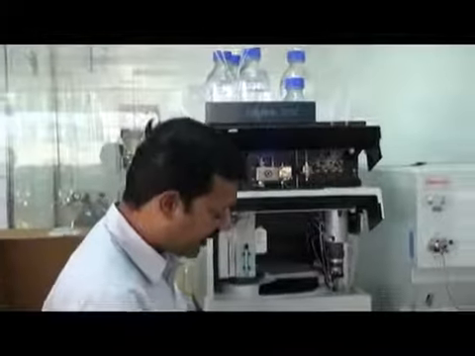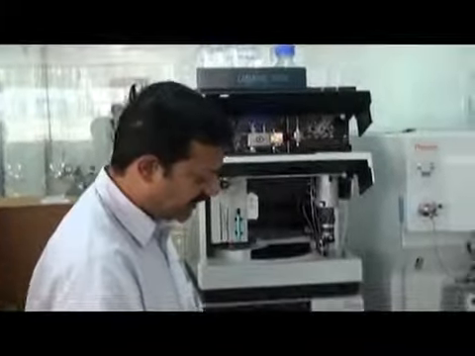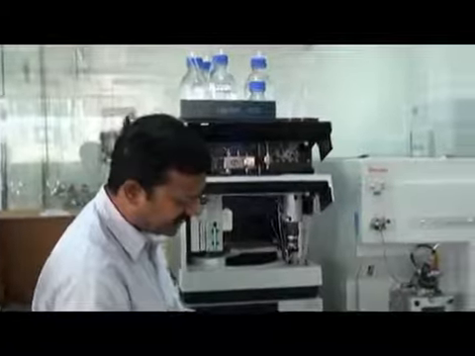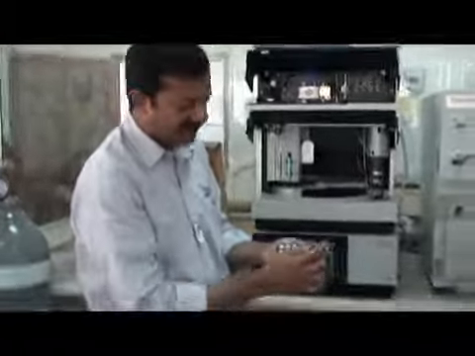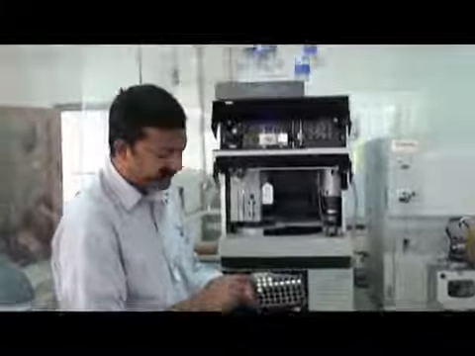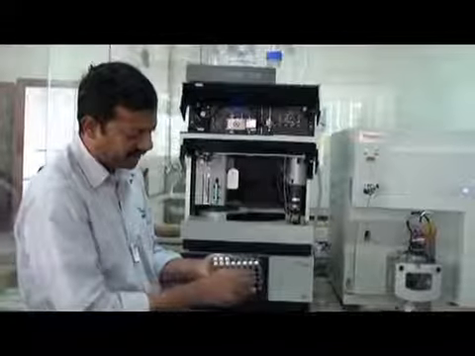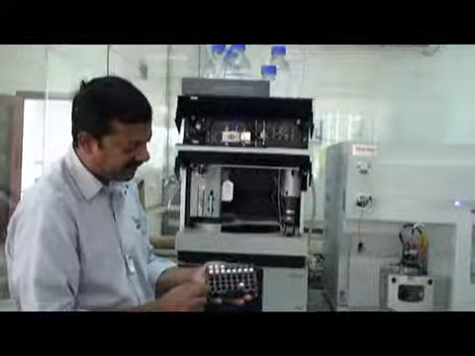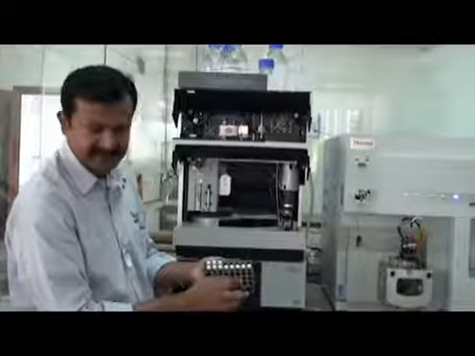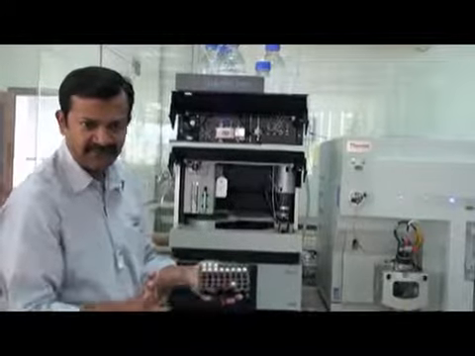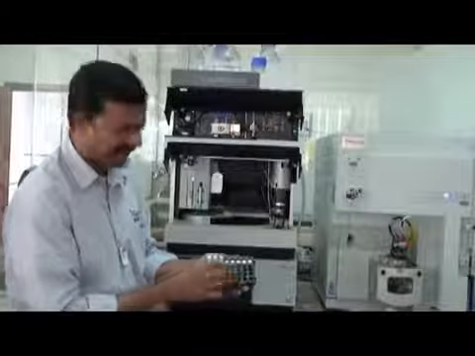Each tray has vial positions: these are the lines A, B, C, D, E, and these are the numbers 1, 2, 3, 4, 5, 6, 7, 8. So for example, this vial will be named A1. If I put a vial here, this will be E6. Everybody clear? Yes. This is the way we put the vials here.